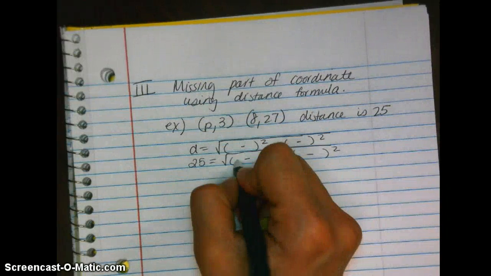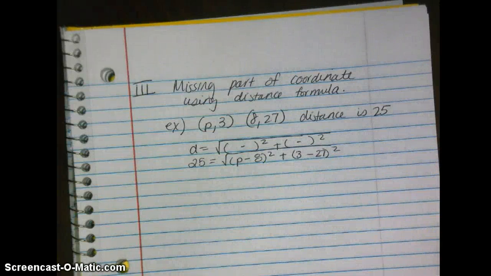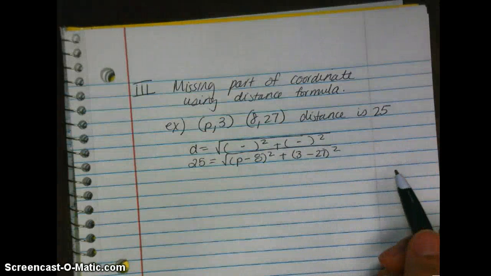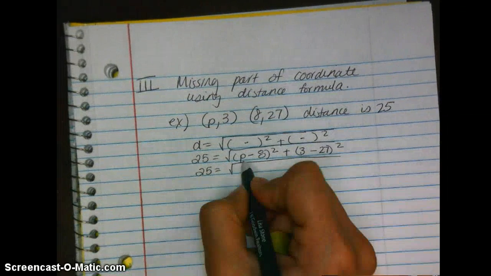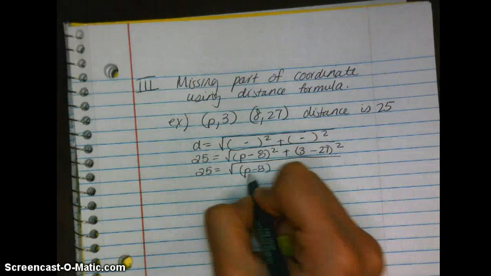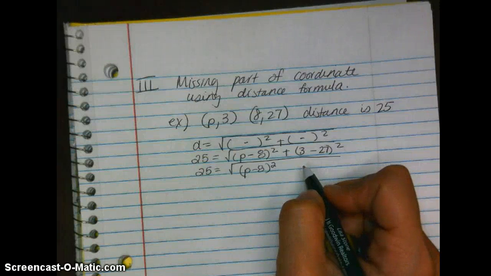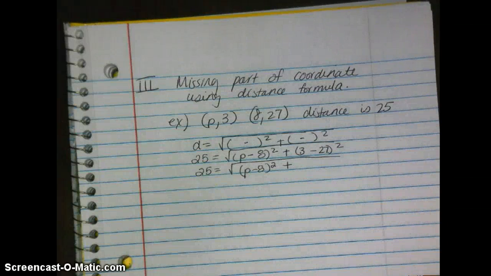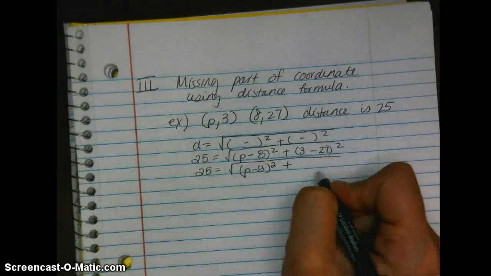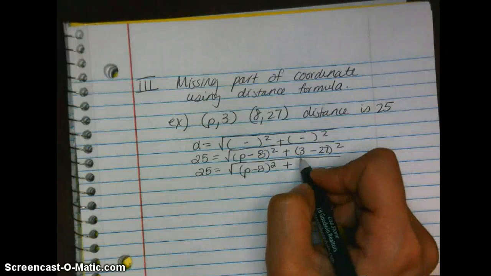And so we have p minus 8 and 3 minus 27. 625 equals, I'm going to leave p minus 8 quantity squared the way it is. We'll talk about why we're not going to expand that in just a second. Plus 3 minus 27 is a number, right? That number is negative 24, and when I square that number, it becomes 576.